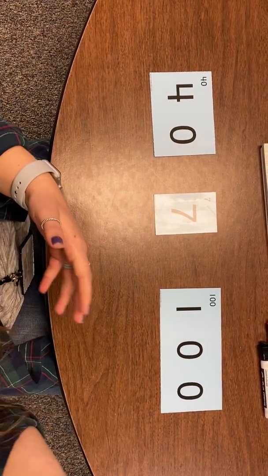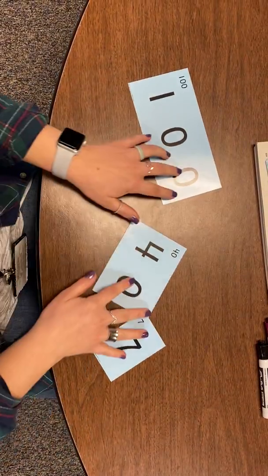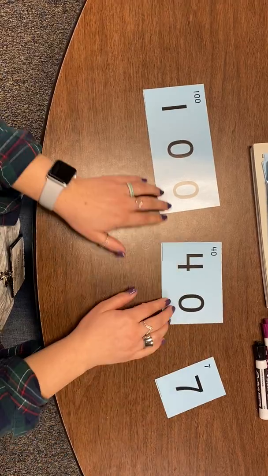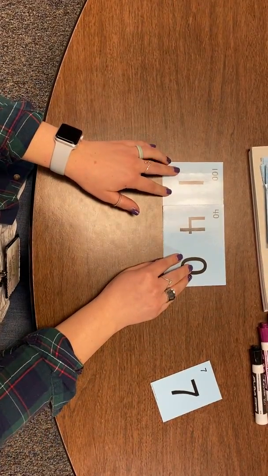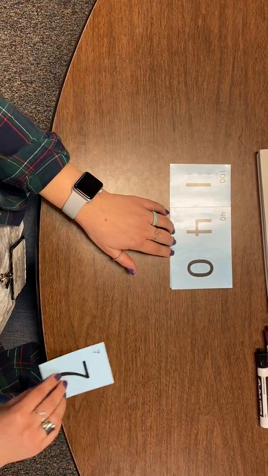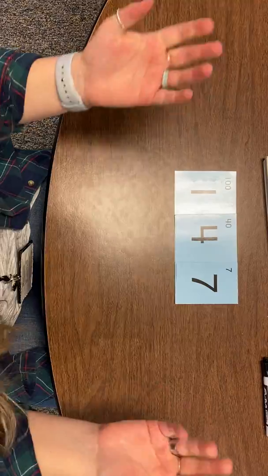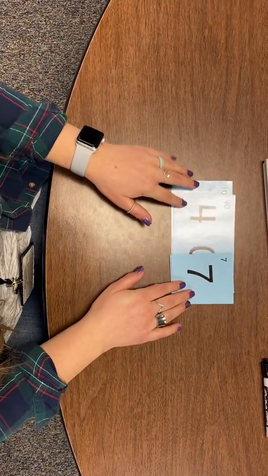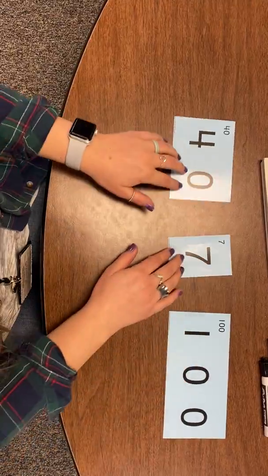So you have to know what comes first. Let's start with our hundreds because it's the biggest place value. So we'll put our hundreds over first. Now we're going to take our 40 because the tens place will go next. We'll stack it on. Then we'll take our 7 for the ones place, and our number is 147. So once again, it does not matter what order the numbers are in. As long as you know their place value, you can put them back in order.